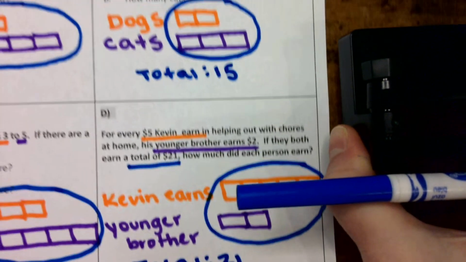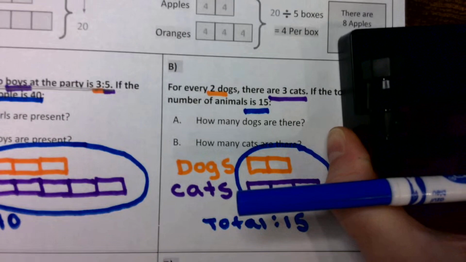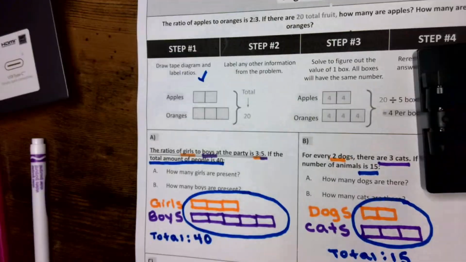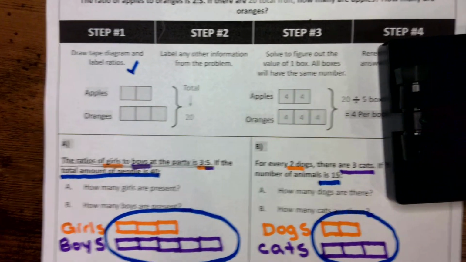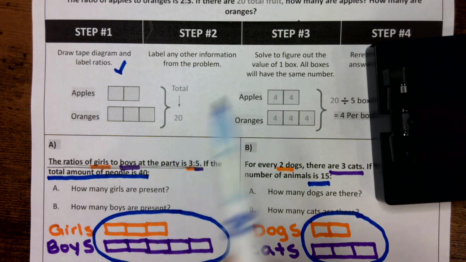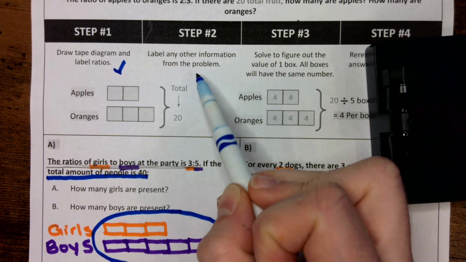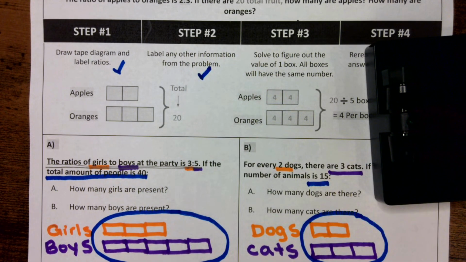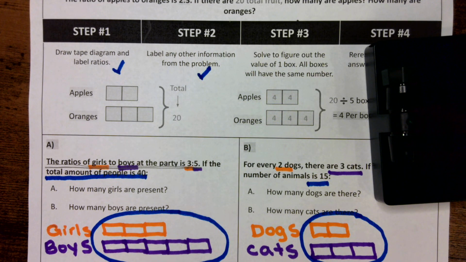So I want you to just pause for a second and think. How do you feel so far? Do you feel good about drawing tape diagrams and labeling them? Do you feel confident that you can circle both tape diagrams and write the total? If so, we're ready to go to step number 3.